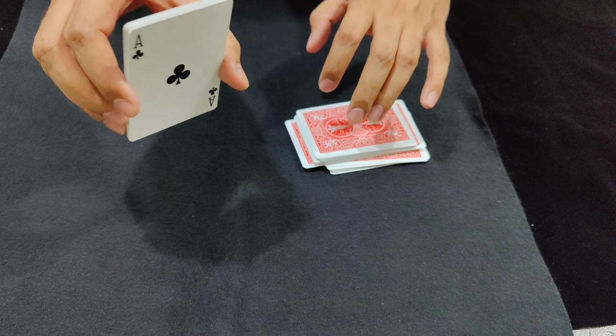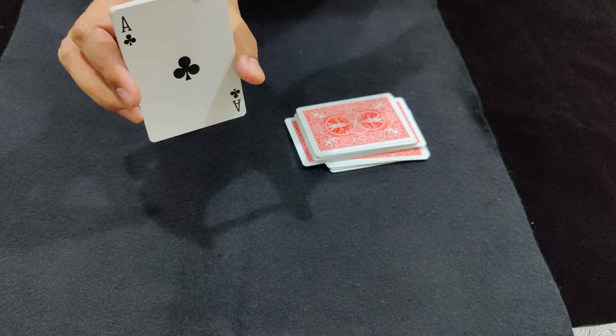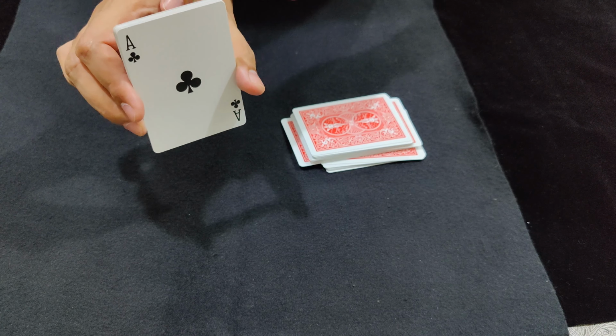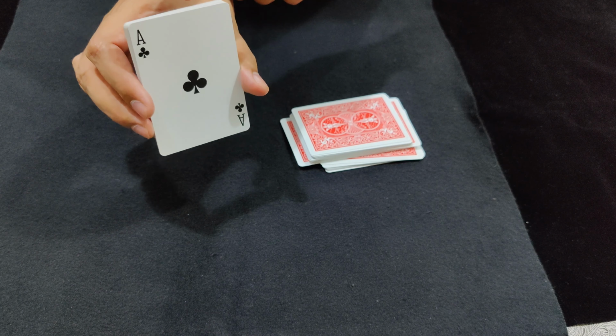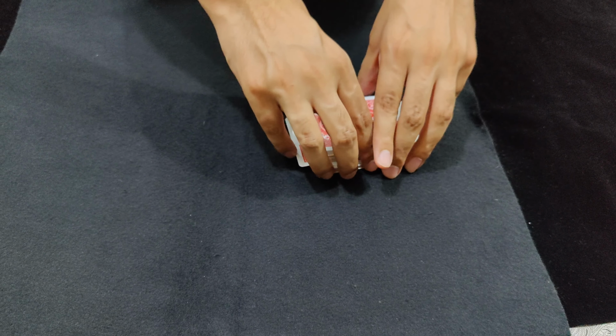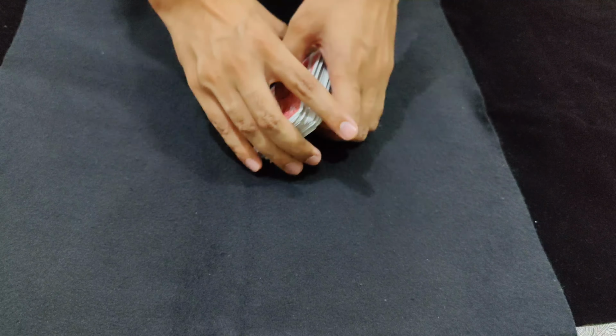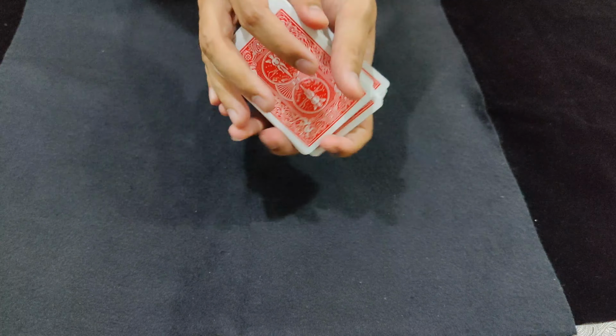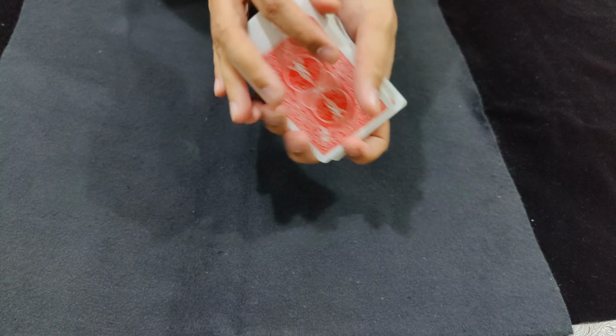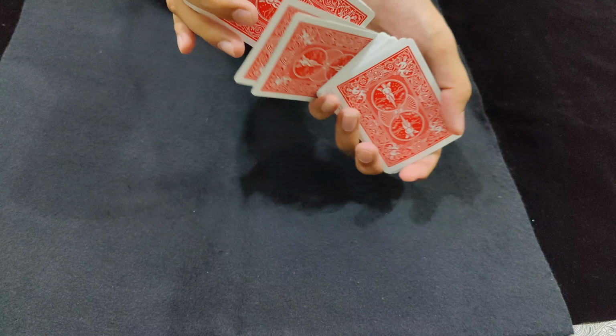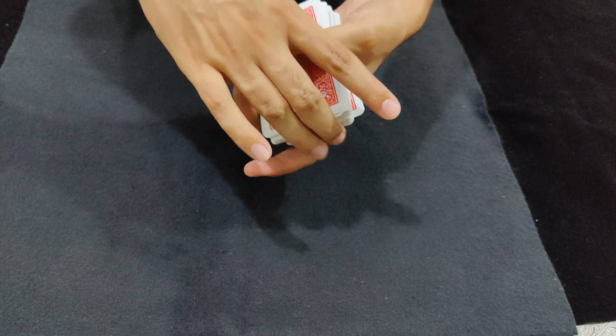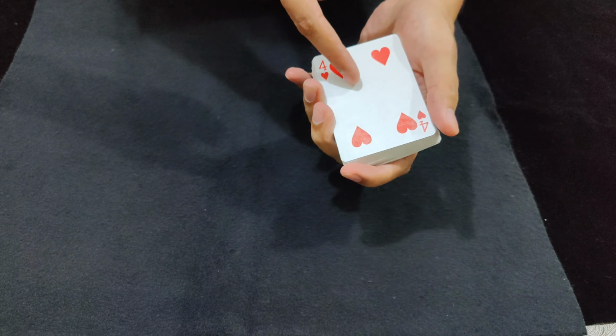Suppose the spectator stops at this card and it is the ace of clubs. Keep this in mind that it doesn't matter wherever the spectator says stop, you always have to show him the last card, which in this case is the ace of clubs. This is a very easy force which is performed by many professional magicians.